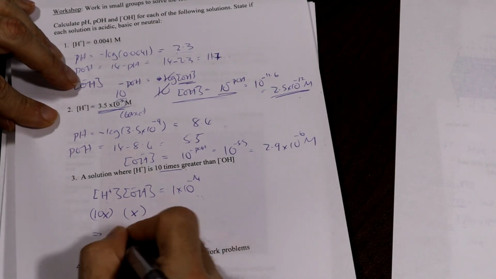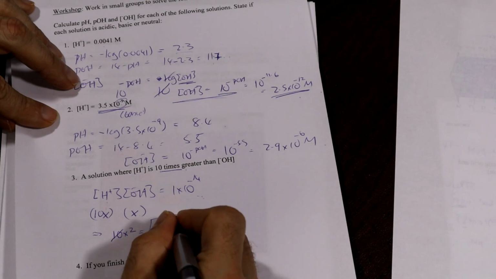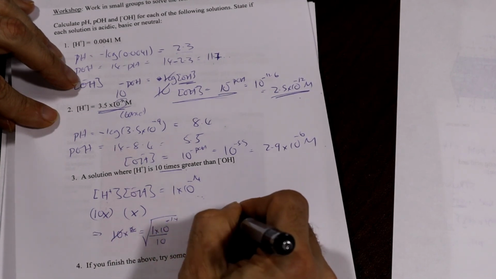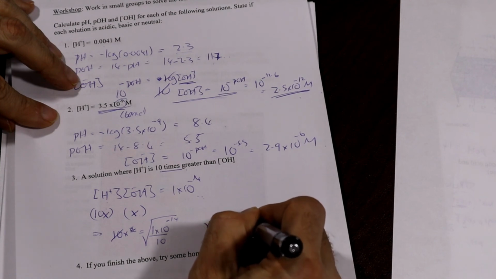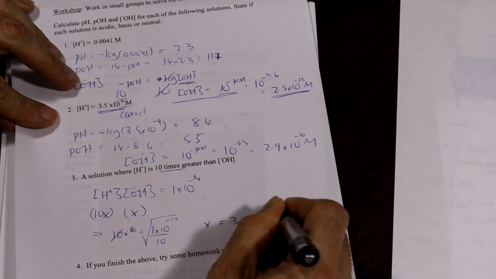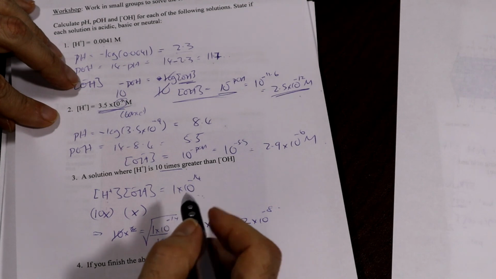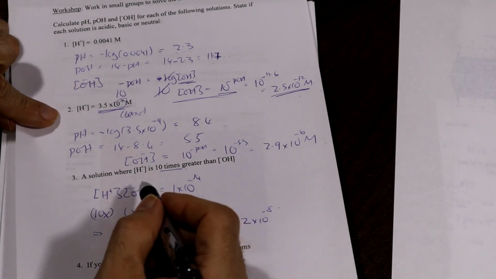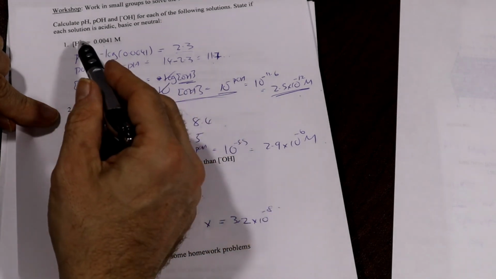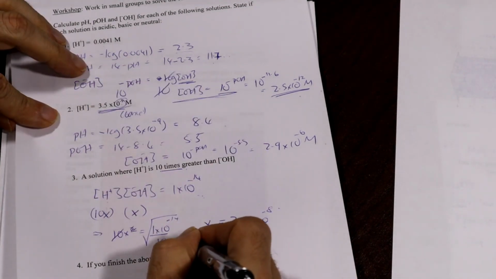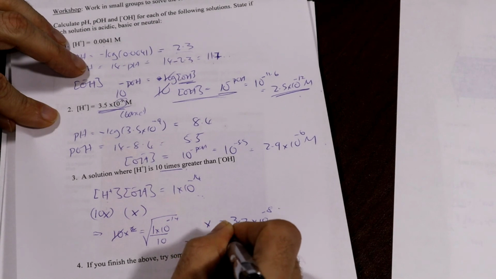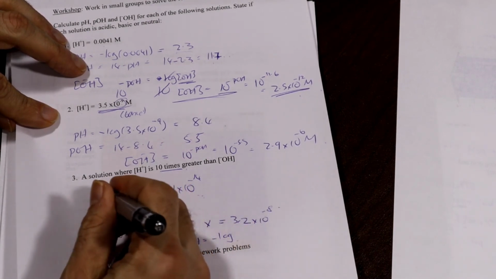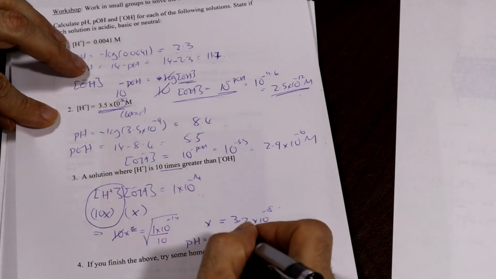Therefore, x equals 3.2 times 10 to the minus 8. All right, so the question says pH, right? So pH equals minus log. Now, remember over here, the H plus ion was 10 times that, right?